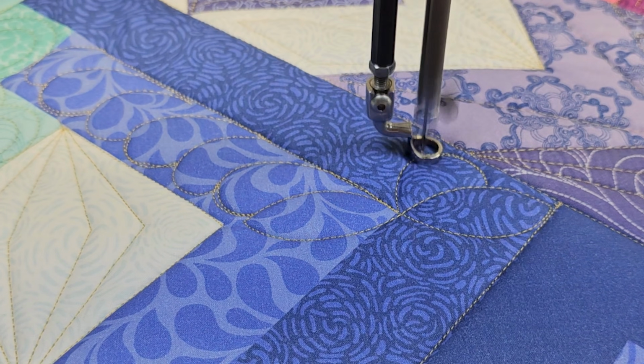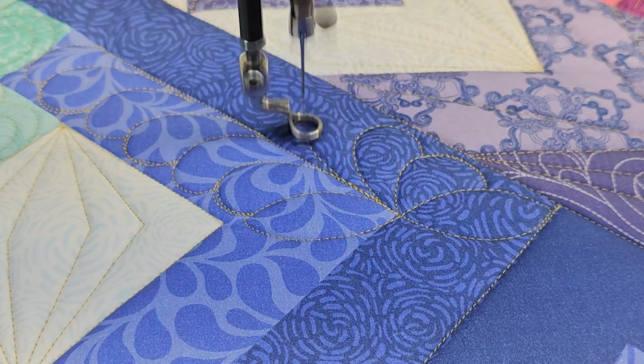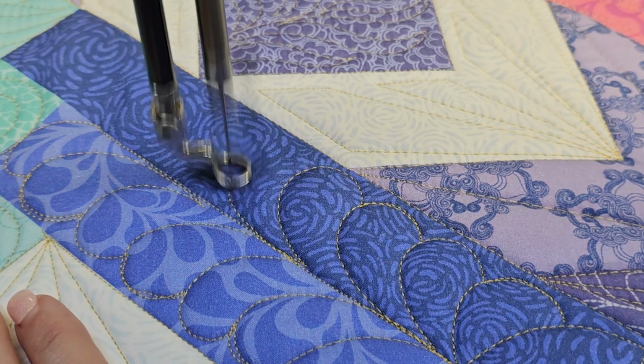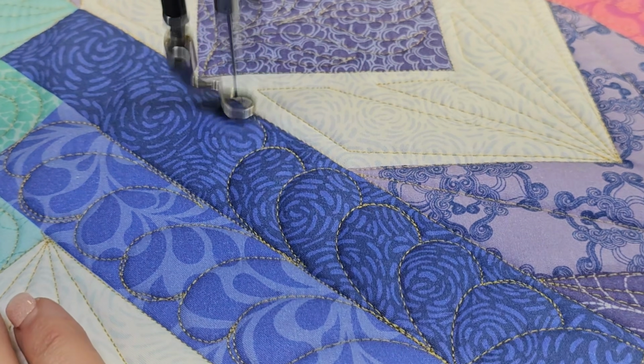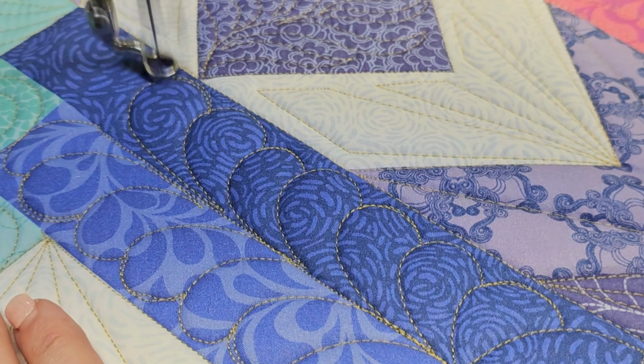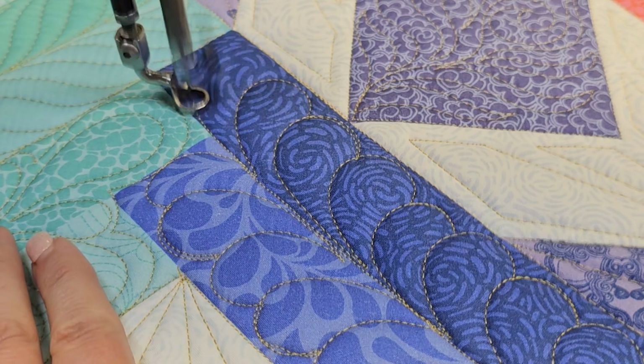Having those strips as a guide gives me a clear area to fill in my feathers, and you just might find it easier to quilt it that way. If you think you can't quilt feathers or that seems too hard, I promise you that it isn't. I have a whole video series that shows you how to quilt feathers, so be sure to check that out.